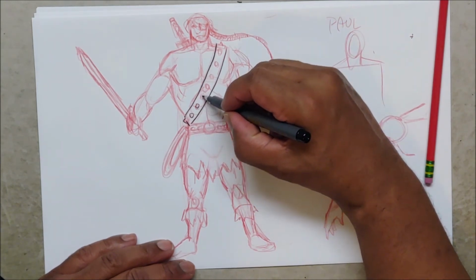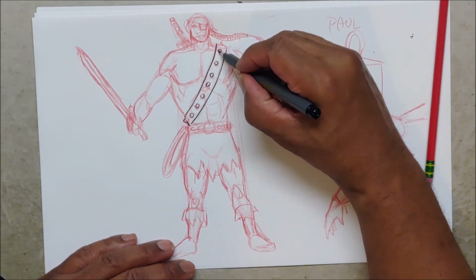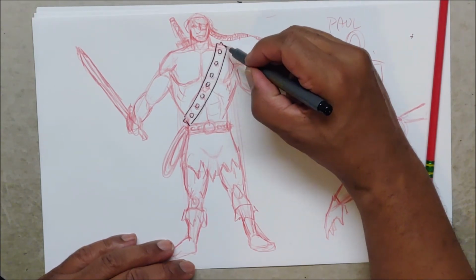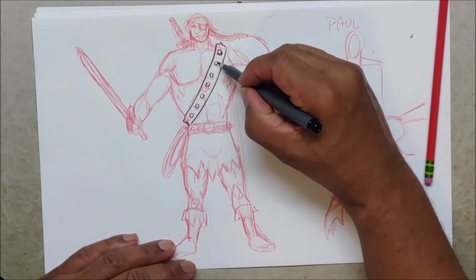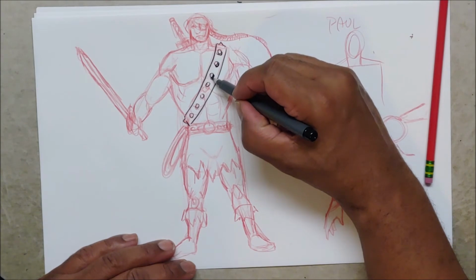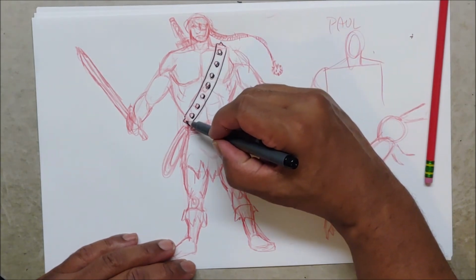And I don't want to just stop talking while I'm trying to ink this. Quick little ink. But I have just stopped talking because I'm trying to figure out some detail on this guy.